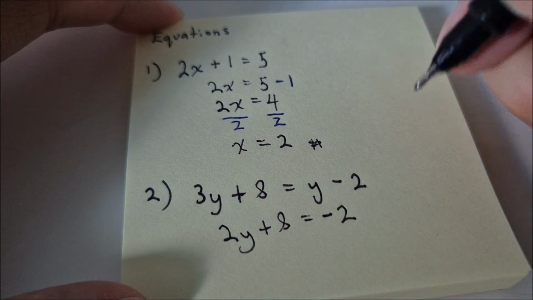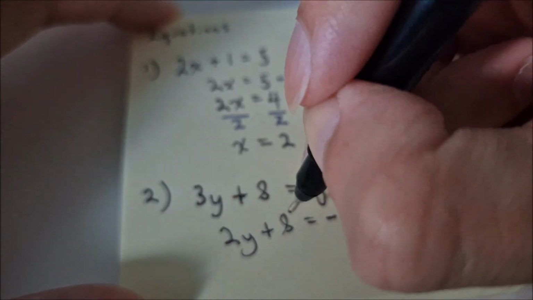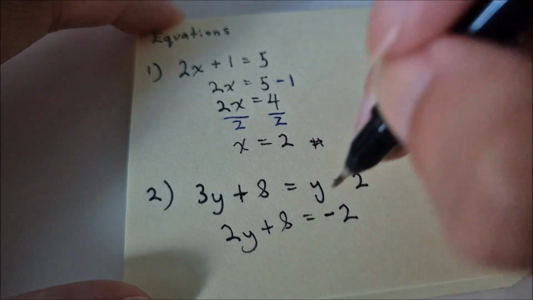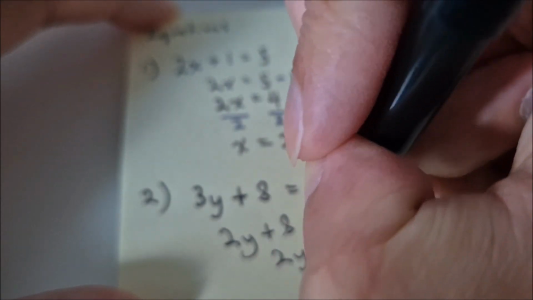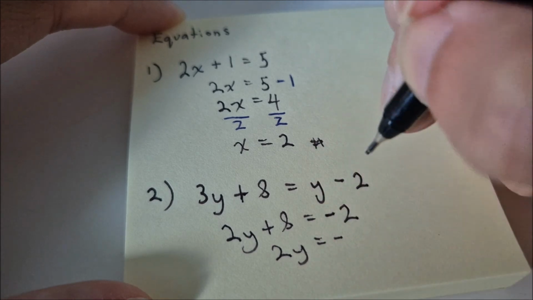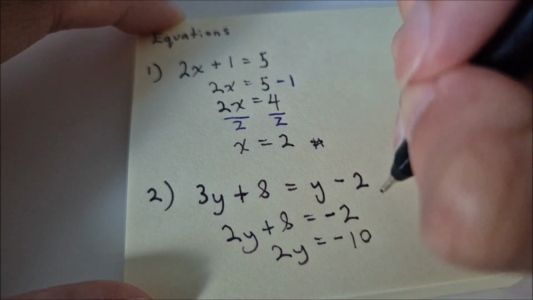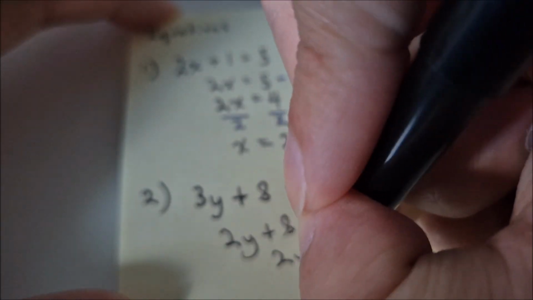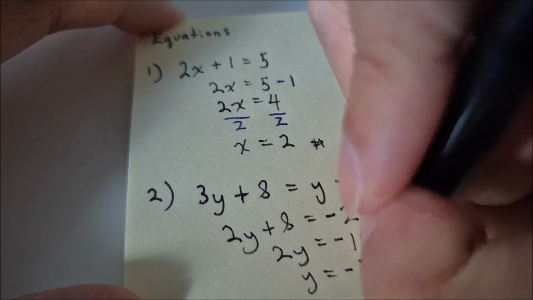And then reducing the constants, we can move this 8 to the right hand side, which will mean this becomes 2y equals minus 2 minus 8, which is just minus 10. And then to get y by itself, we'll just divide by 2, right? So y becomes negative 5.